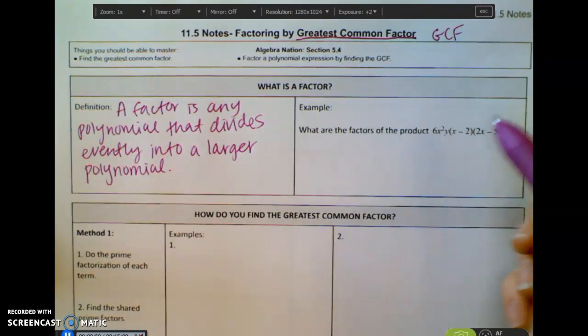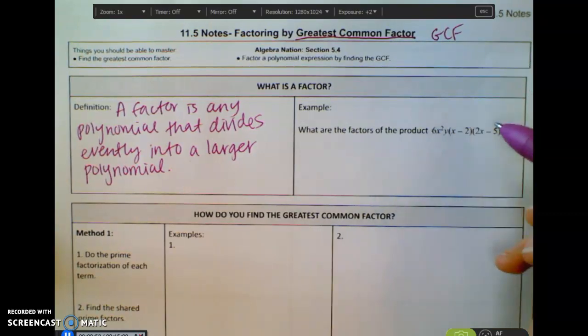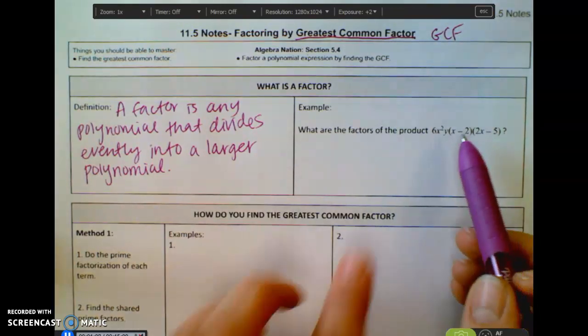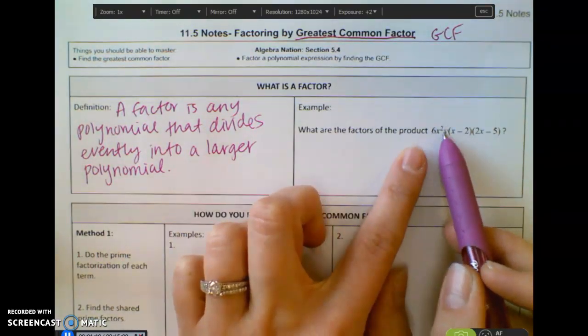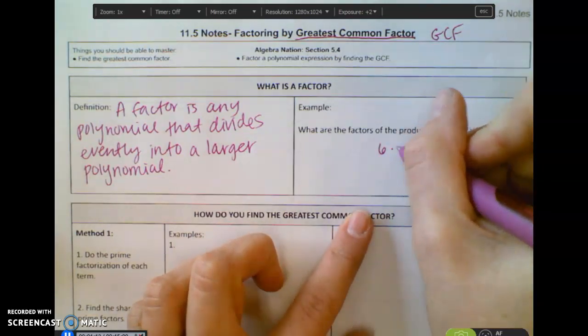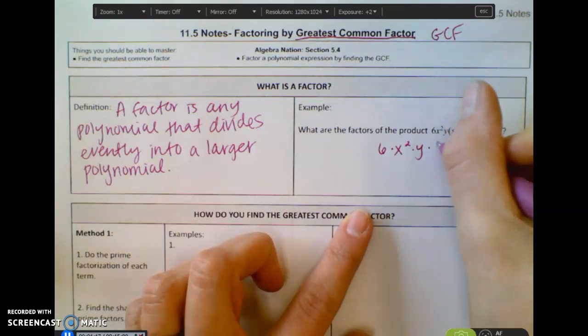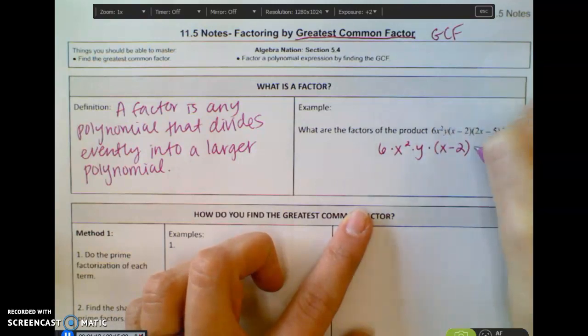What are the factors of this product? 6x squared y times x minus 2 times 2x minus 5. What you may initially think is start distributing everything. But actually what we're going to be doing is doing the reverse of distributing in this process. So for now we're just looking at the factors. Well, what are the factors of 6x squared y? We have 6, x squared, and y. Those are each factors. We also have x minus 2, that's a factor, and 2x minus 5 is a factor.